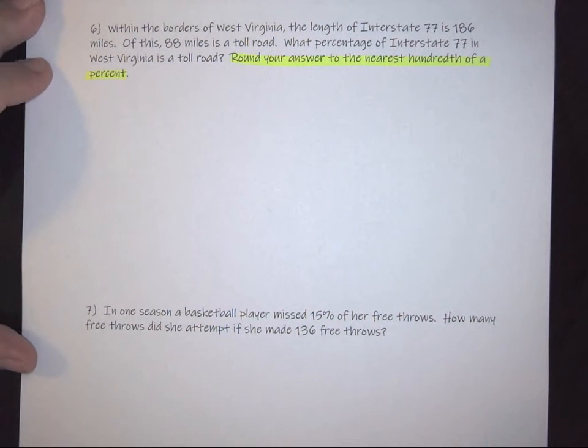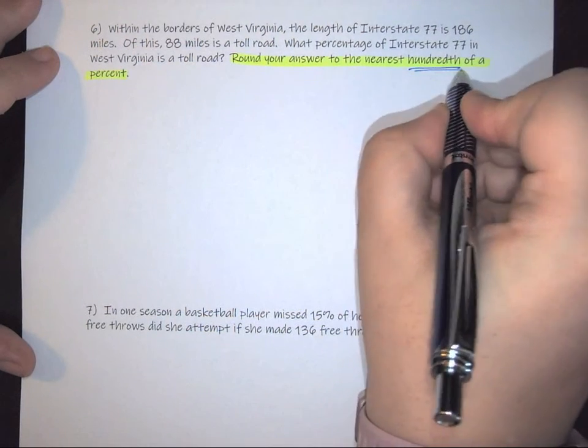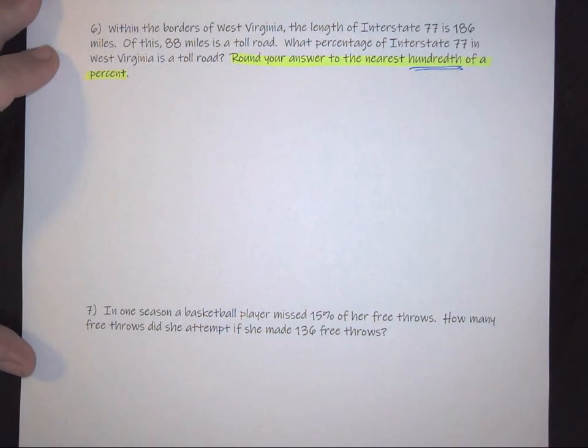So we have, within the borders of West Virginia, the length of Interstate 77 is 186 miles. Of this, 88 miles is a toll road. What percentage of the interstate in West Virginia is a toll road? Round your answer to the nearest hundredth of a percent.